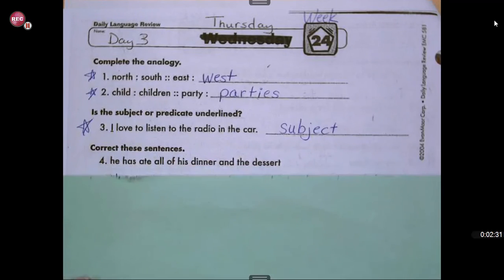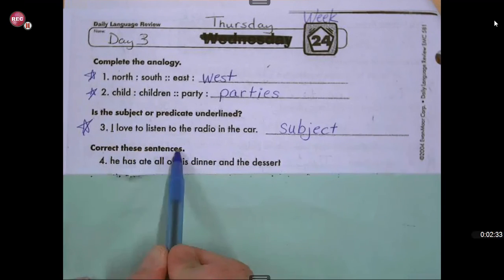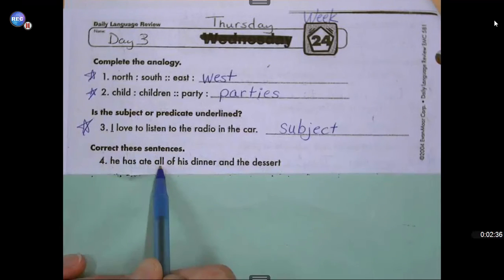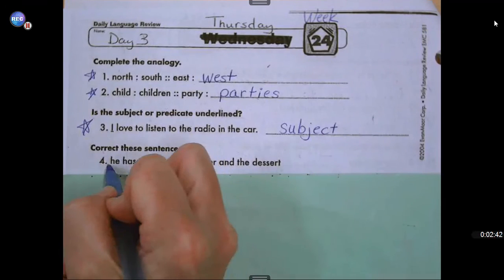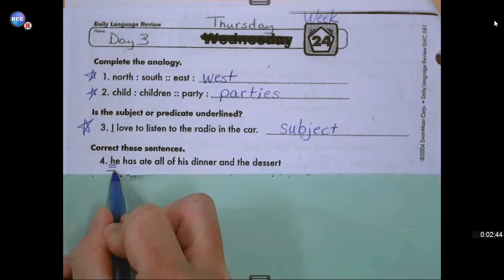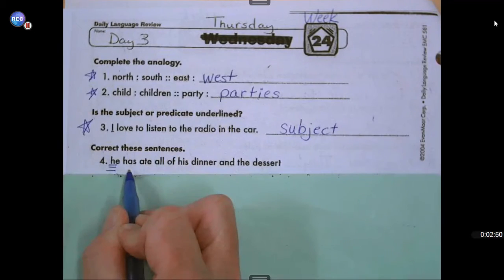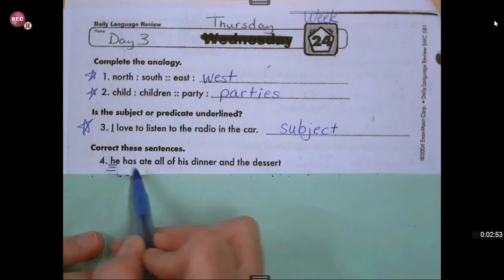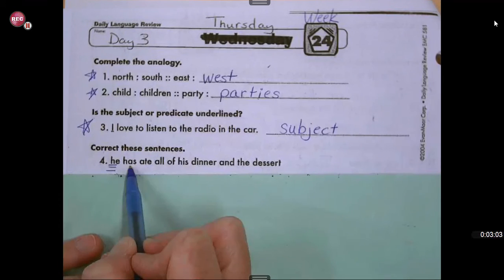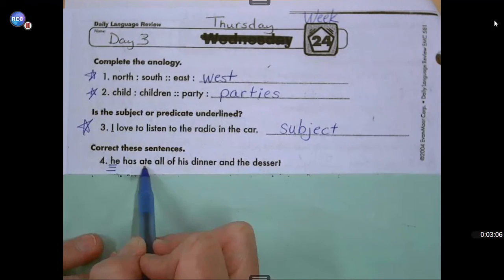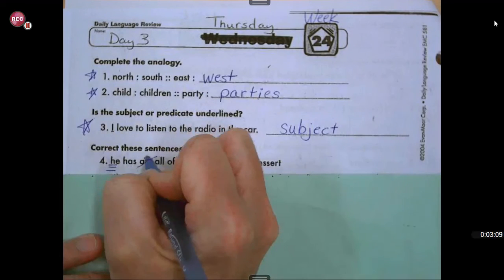Number 4, correct these sentences. He has ate all of his dinner and the dessert. So we're going to start with a capital H for he, since we start all of our sentences with a capital letter. So if you didn't do that, please do that. And then this goes right along with what we're learning in language arts. We need to put this in the proper past tense. So we know ate is not a correct past tense with the helping verb has. So instead of using has ate, we need to change ate to eaten.